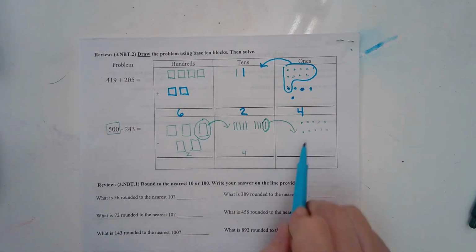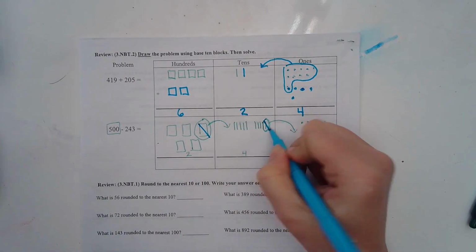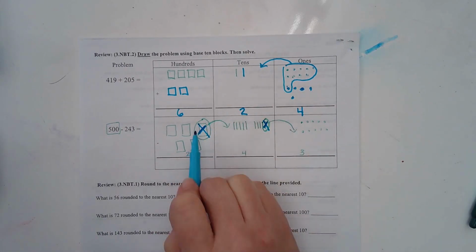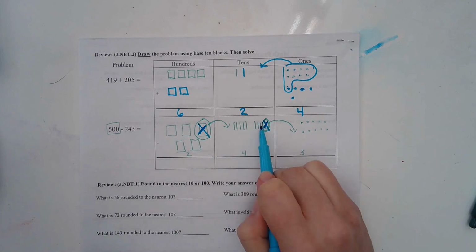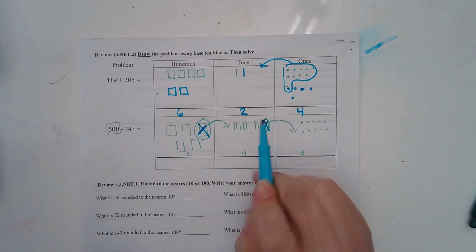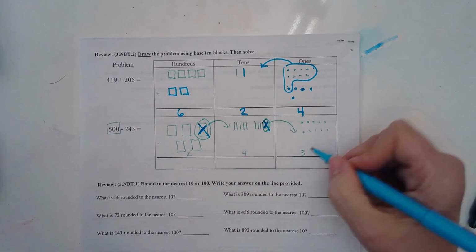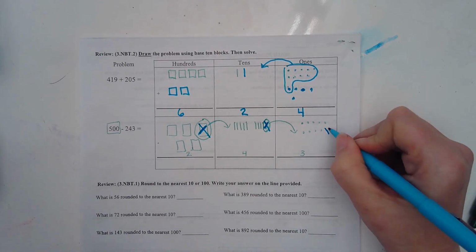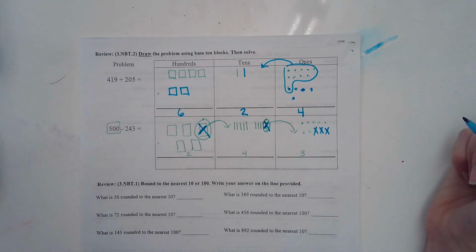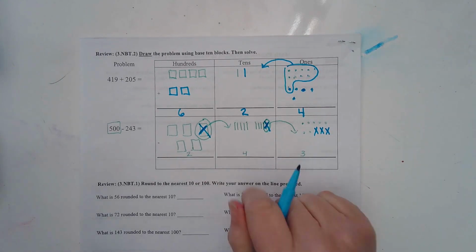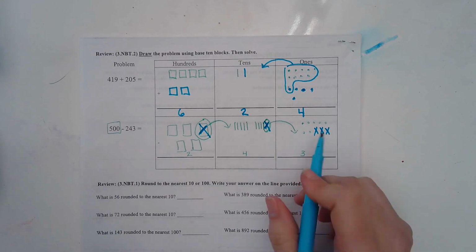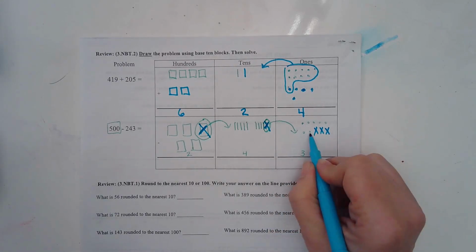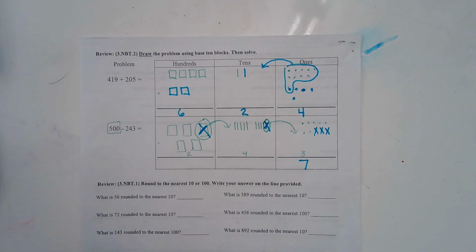Now that I have ungrouped everything that I needed, I can start subtracting. The reason I'm crossing these out is because they've been pulled over and ungrouped, so I want to remember those are gone and not usable anymore. My digit down here says I need to take out 3. So I'm going to do 1, 2, 3. That shows I'm subtracting the quantity of 3. I don't want to draw 3 more. So now I'm going to find out how many I have left. I have 5 here and 2 there. That must mean I have 7 ones left.